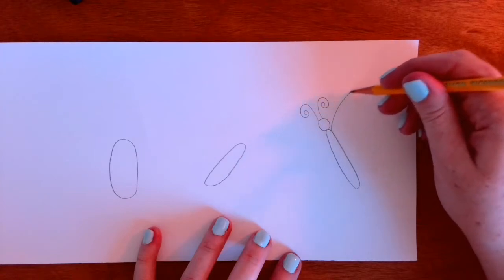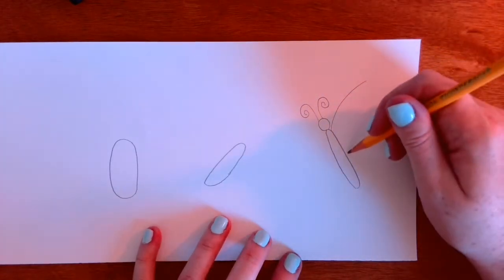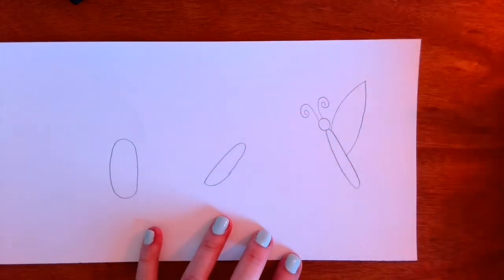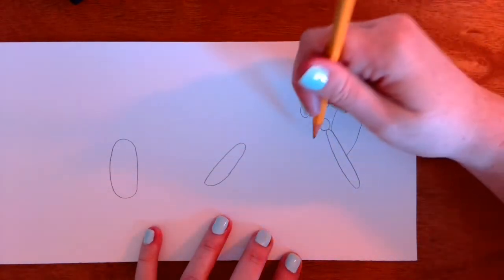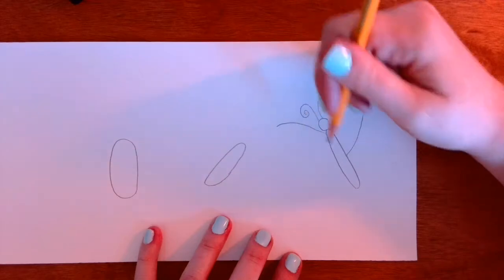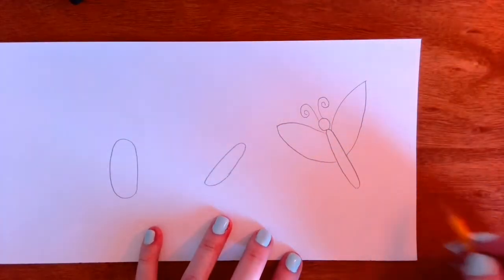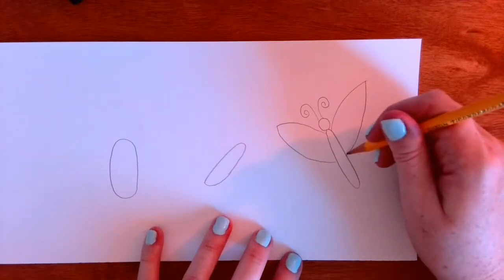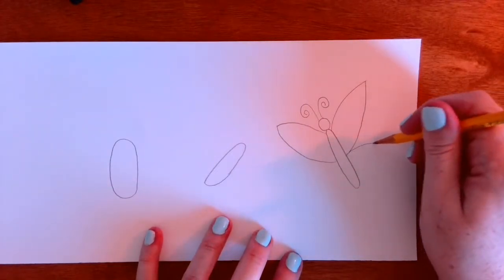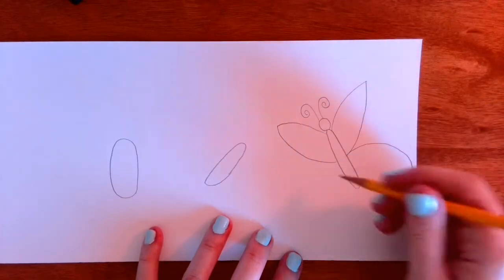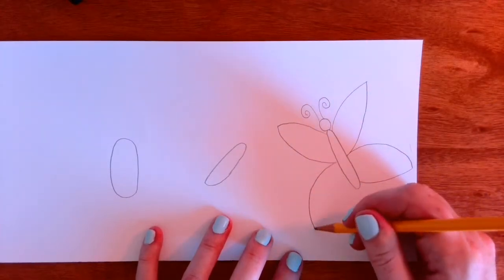And I'm going to go out, come right down here to the middle of my butterfly, come out. Ta-da! I'll do the same thing right here. Curve it out, right down here to the middle of my butterfly, and up. And then they have more wings that go down. So right here where this other one ended, I'm going to start my next one. Right down here to the bottom. Same thing over on this side.